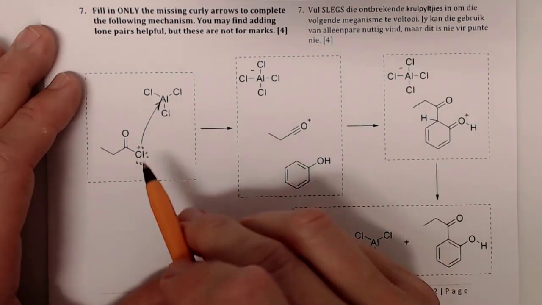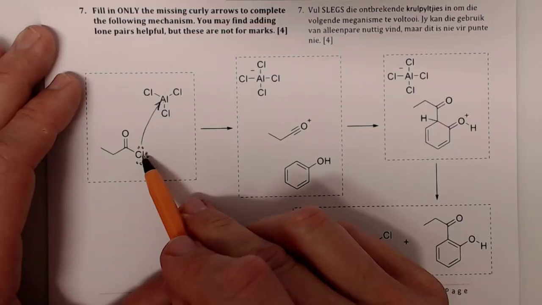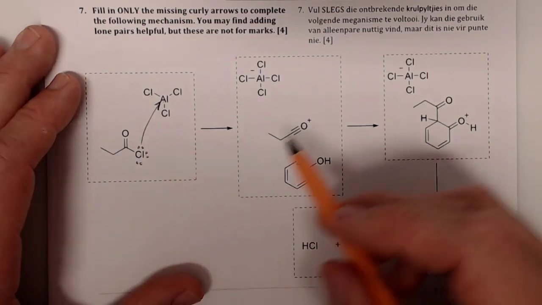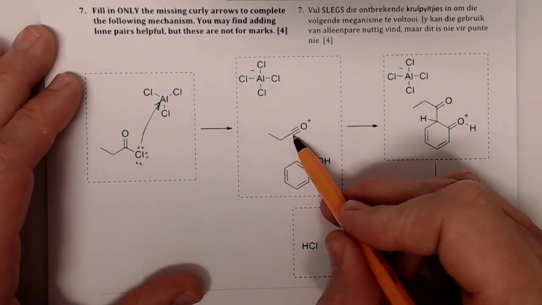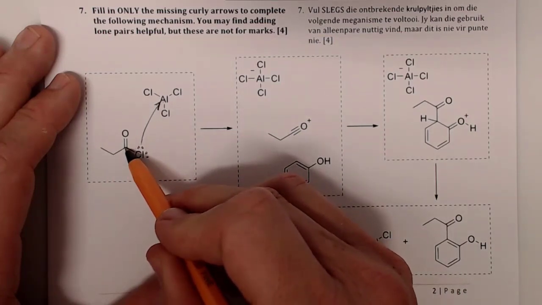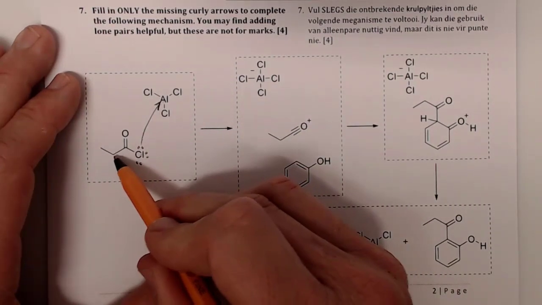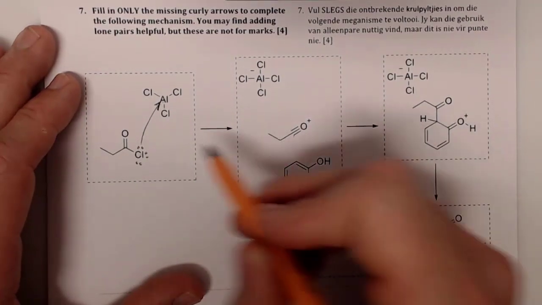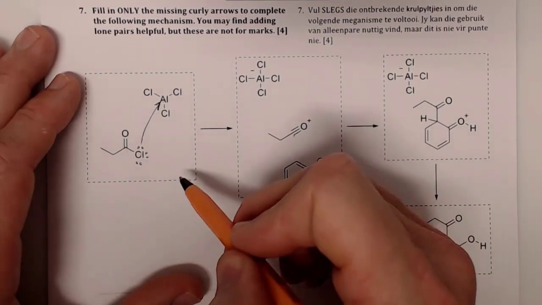But we're not finished, of course, because in doing that, we haven't shown how this bond breaks over here. There is a sigma bond between this carbon and chlorine, and it's gone. It's the same carbon, carbon number 3 over there. We should number it the other way, but don't worry. It's lost this sigma bond. So this bond has to break.